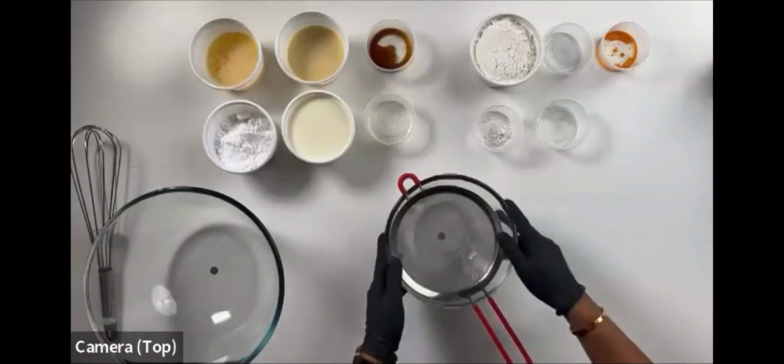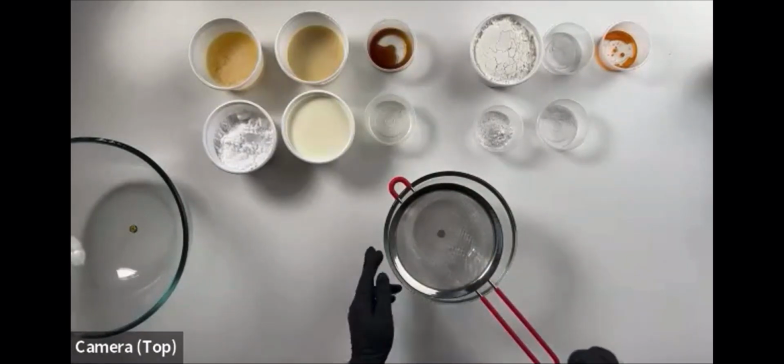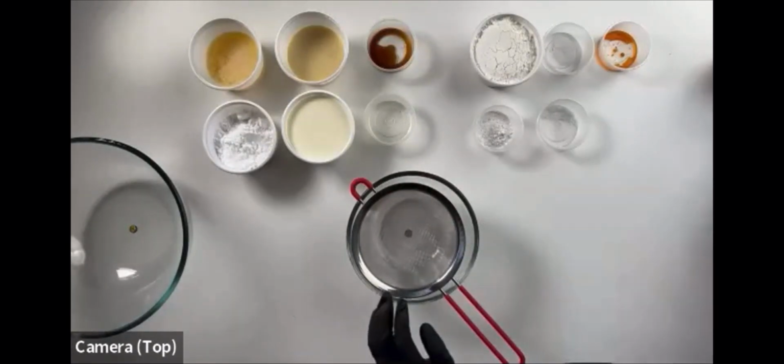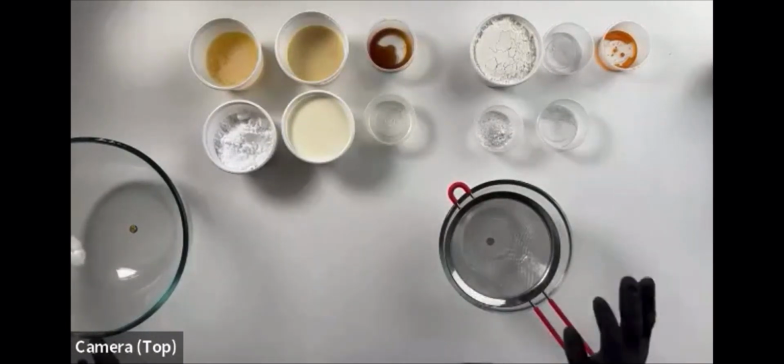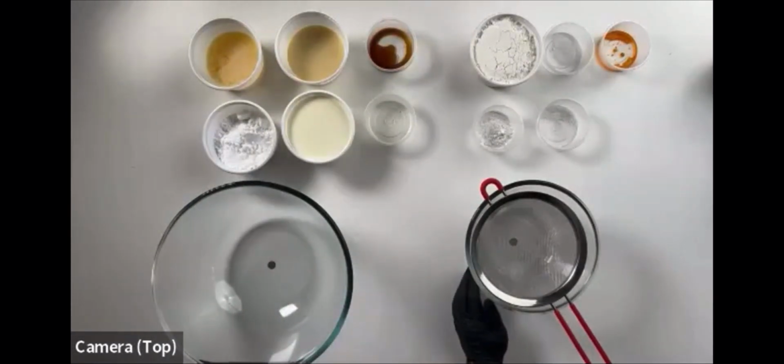We don't give the PDF in the beginning because numbers do not matter. It is the method. I want you guys to concentrate on the method. So the method for most of the cakes is very, very similar.